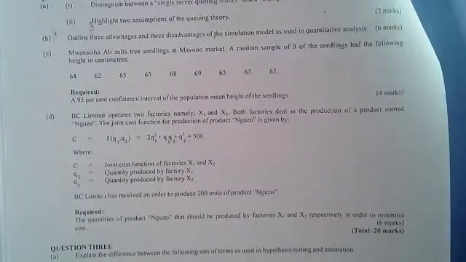You're told that Mwanaisha Ari sells tree seedlings at Mavuno Market. A random sample of 9. So you see in this case, our N is 9, so it's less than 30. So in this case, we'll be using a T distribution. A random sample of 9 of the seedlings had the following heights in centimeters.